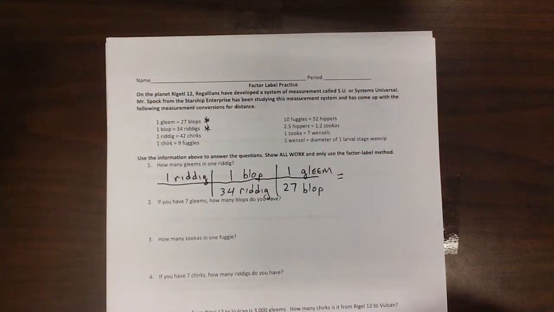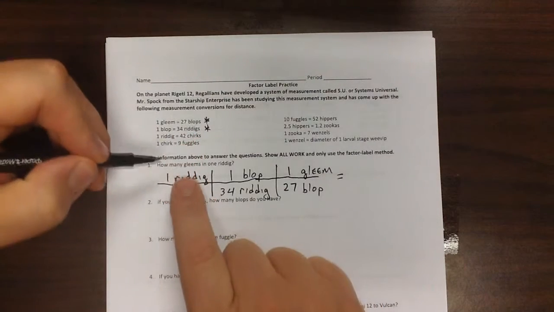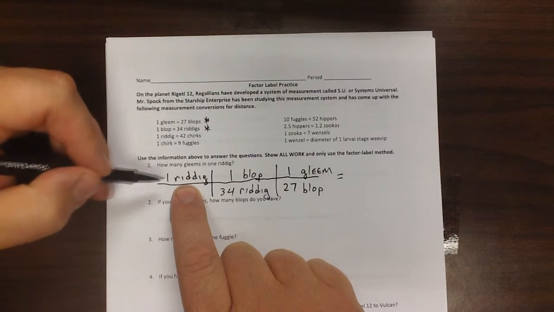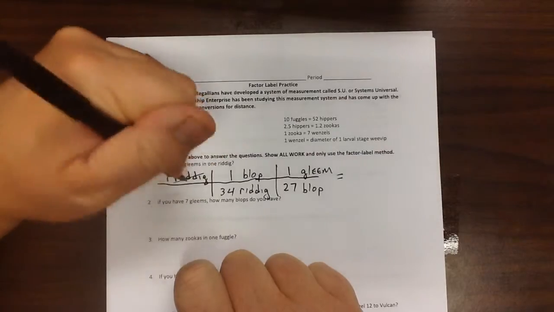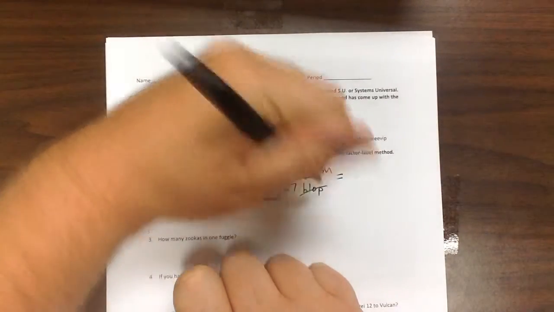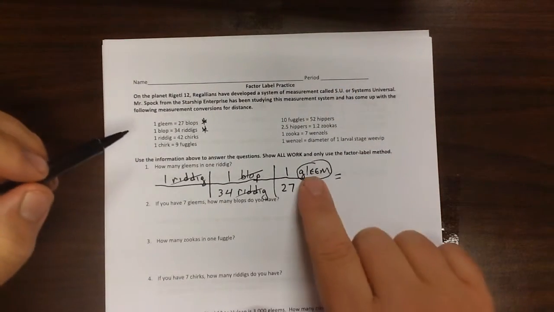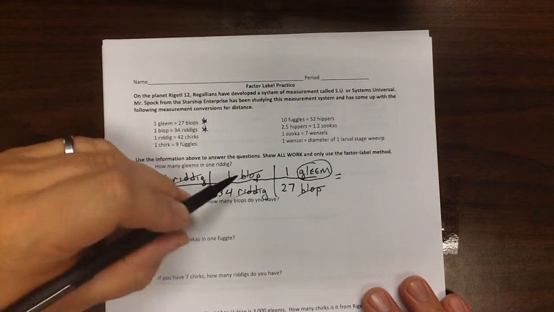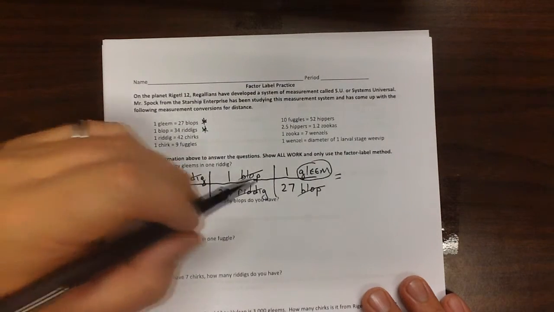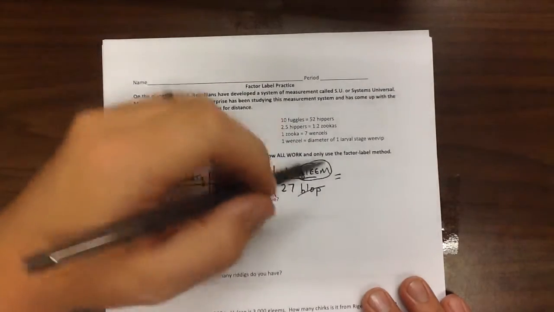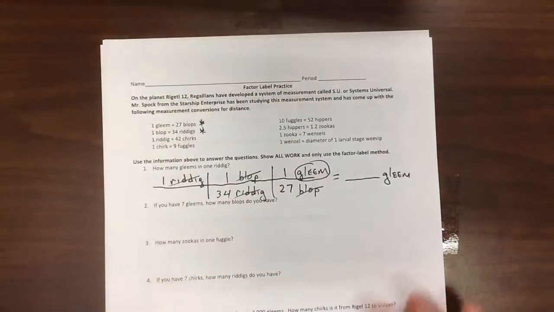So now even though this is a nonsensical measurement system, we have the factors that we were given up here. We have the thing that we were given in the problem. How many riddigs, in one riddig, how many gleams are there? So the unit riddig cancels, the unit blop cancels, and I'm left with units of gleam. Now in order to find the number of gleams, I'm going to ignore the ones, and I'm going to say 1 divided by 34 divided by 27 equals, and that will give me the number of gleams.